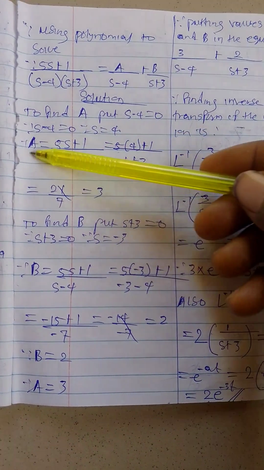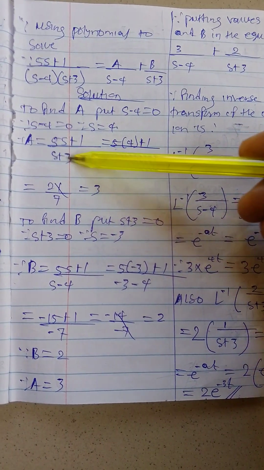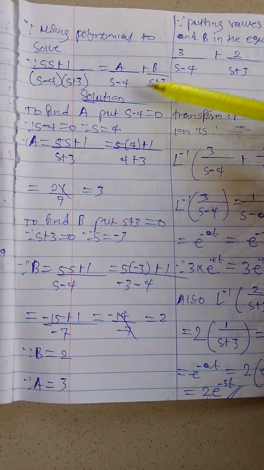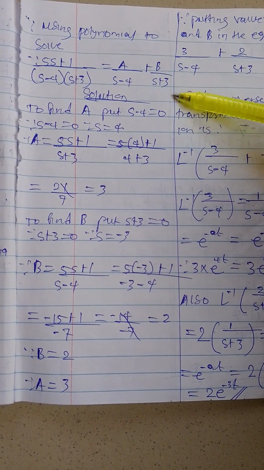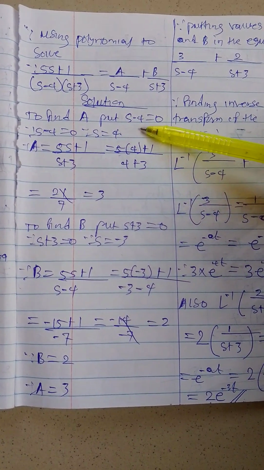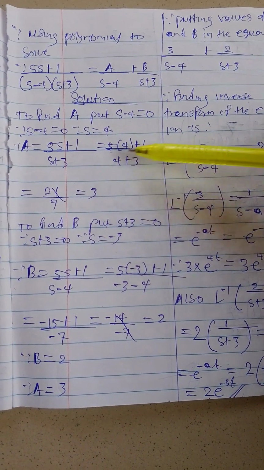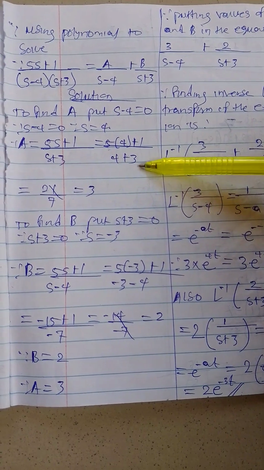Therefore x is 4. Now therefore to find a, you take 5x plus 1 over the expression of b, which is x plus 3, not the expression of a. You understand? So therefore putting x to be 4, that becomes 5 bracket 4 plus 1 all over 4 plus 3. So that becomes what?